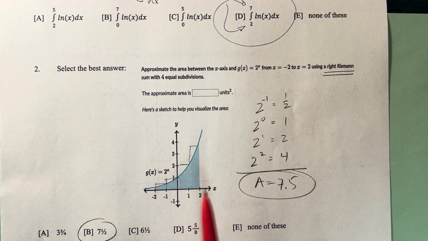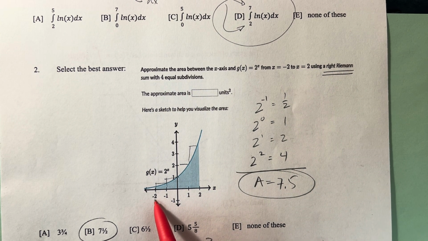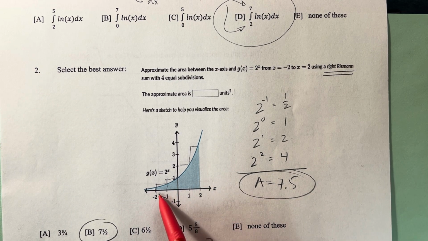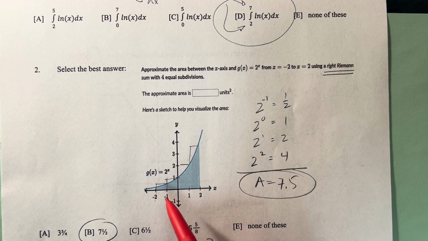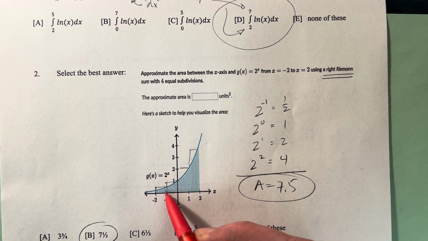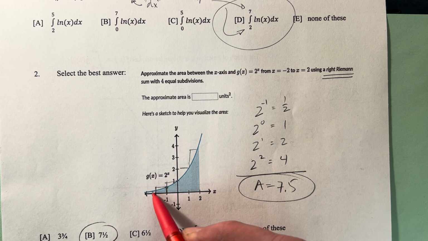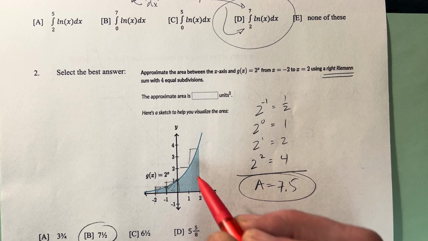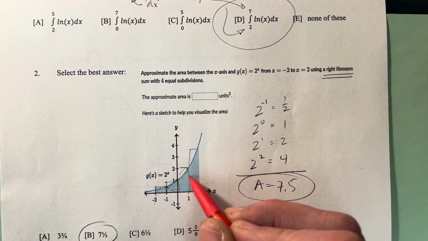with 4 equal subdivisions. So I'm looking at from -2 to 2. Each width is 1. That's kind of boring. Sometimes it's 2, sometimes it's 1/2, sometimes it's some other number in between. But you want to go to each interval and go to the right-hand side where it hits the function. And the right-hand side where it hits the function here is at when x is 0. And here's the right-hand side, and so on.